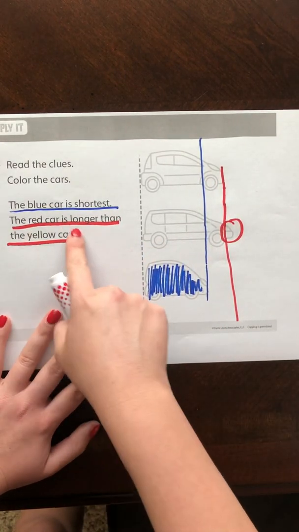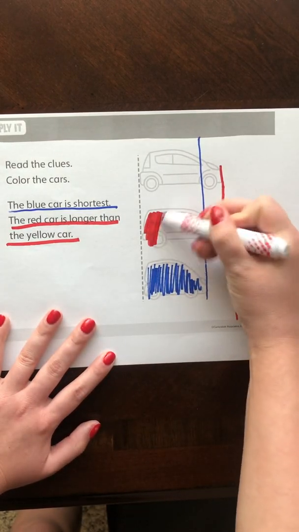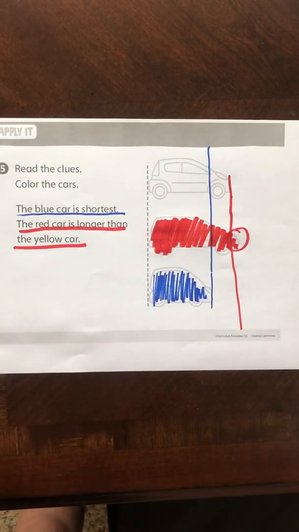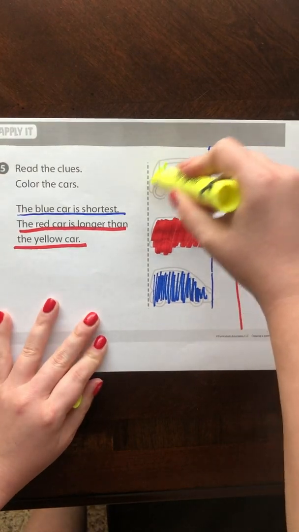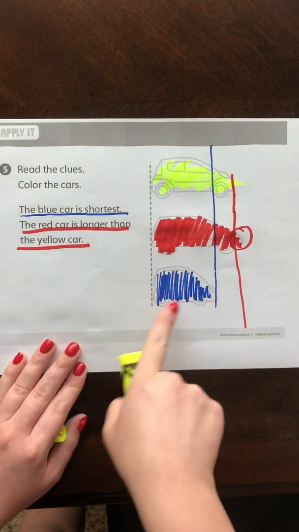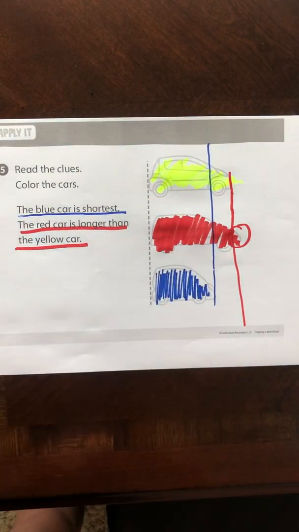So we know the red car is longer than the yellow car, so we know that this middle car must be our red car. And we know that then this top one must be our yellow car, because our blue car is the shortest and the red car is longer than the yellow car.